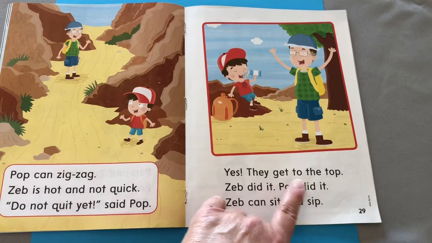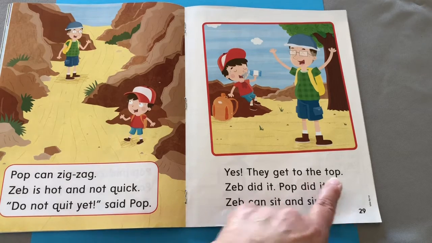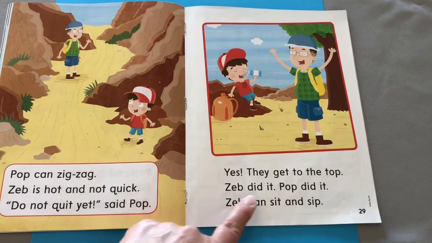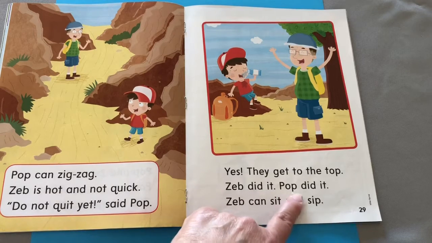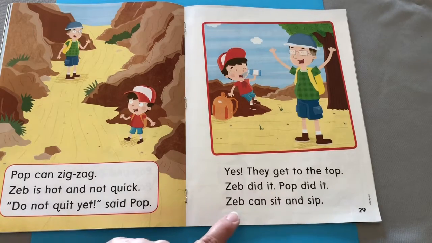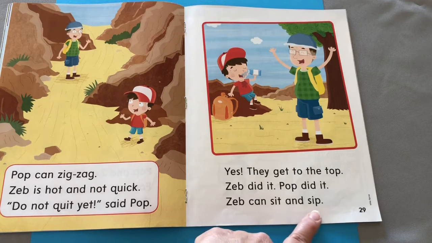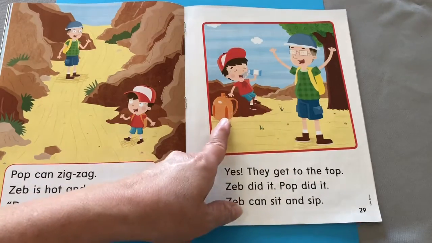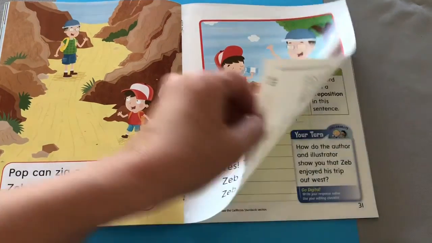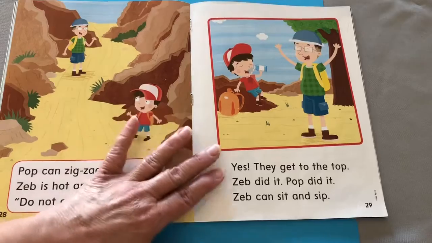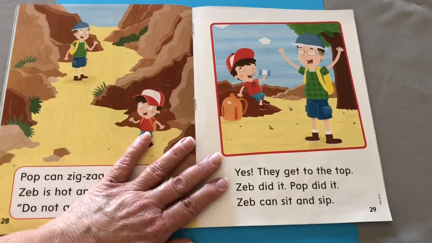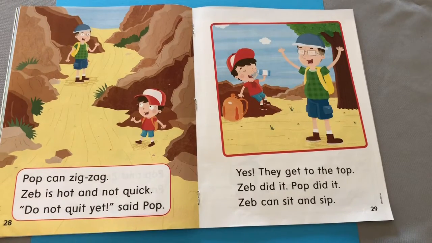They get to the top. Zeb did it. Pop did it. Zeb can sit and sip. He is taking a sip of water and he had it carried in his pack. That was smart. So they made it to the top of the hill. Zeb took a little bit longer.